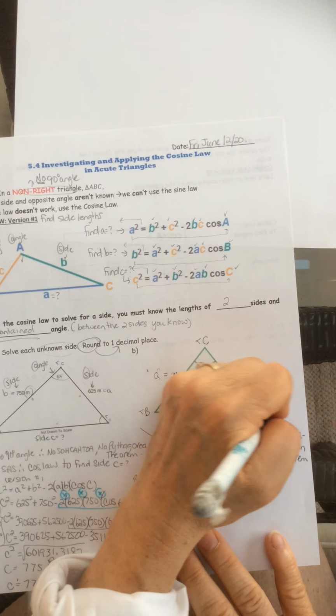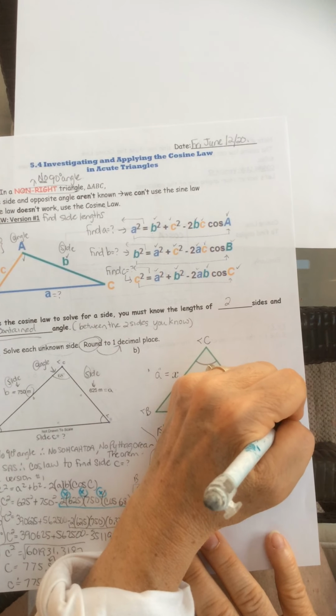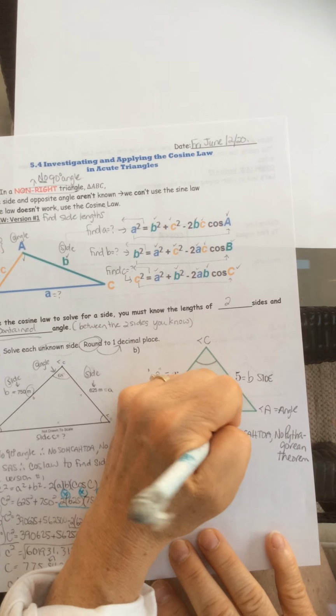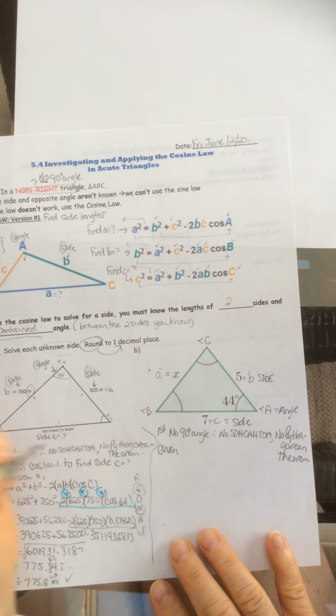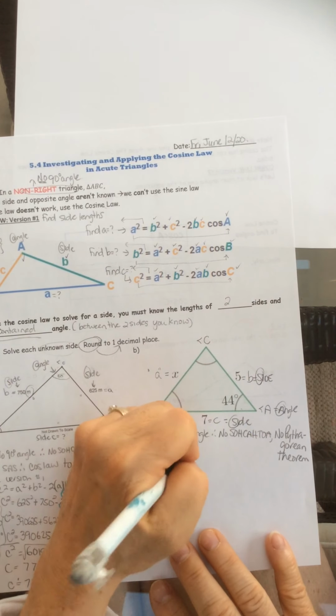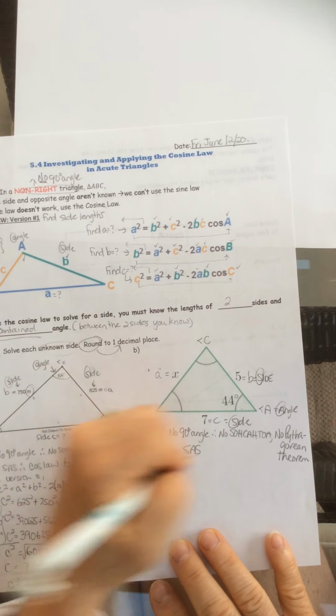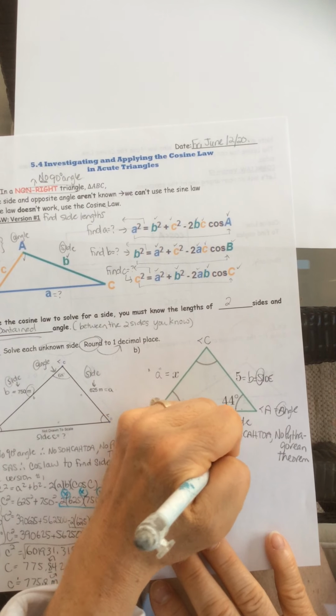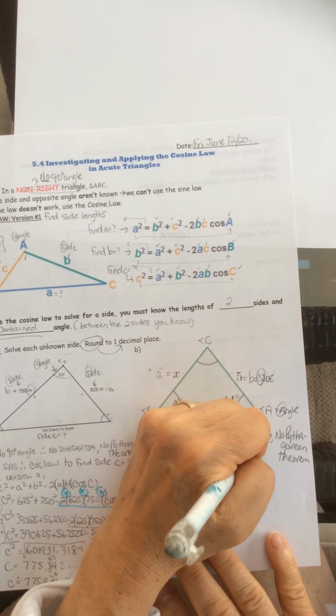I've been given a side, an angle, and a side. So I've been given SAS. Therefore, I want to use the cos law.